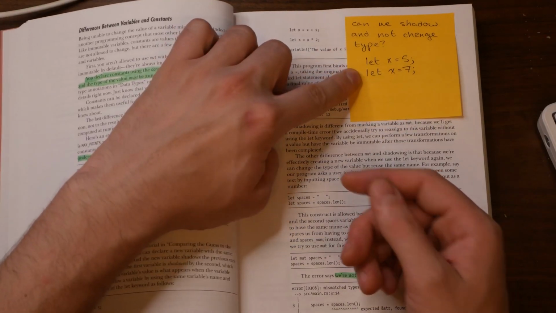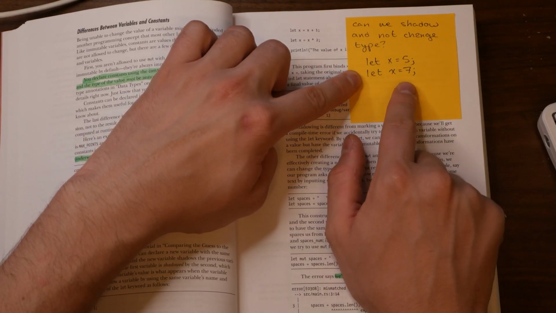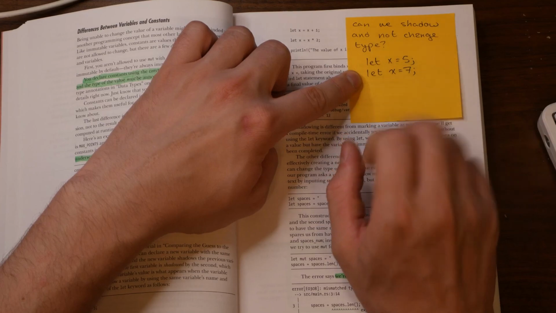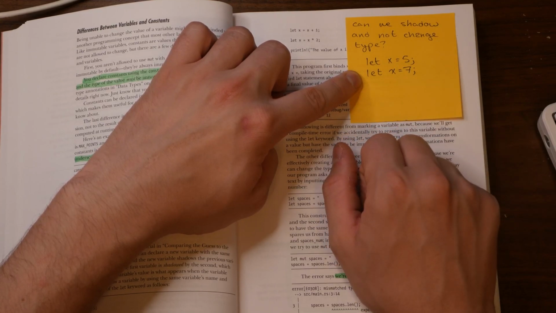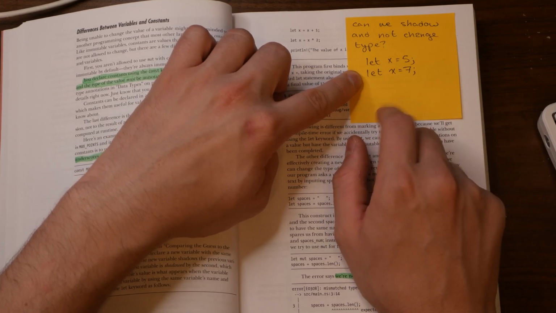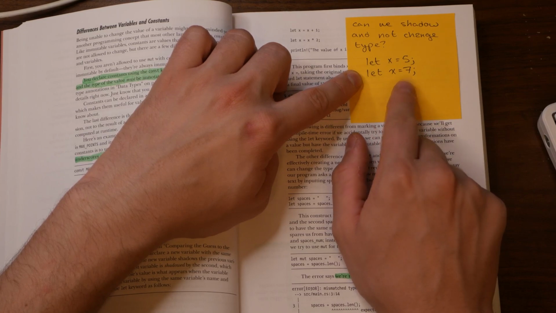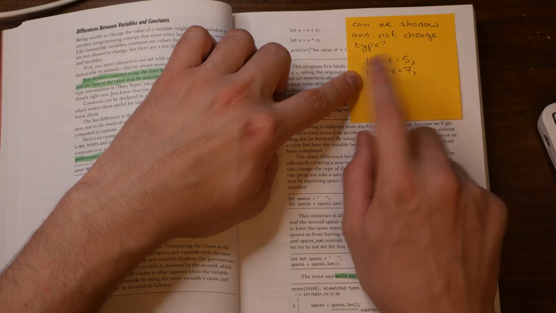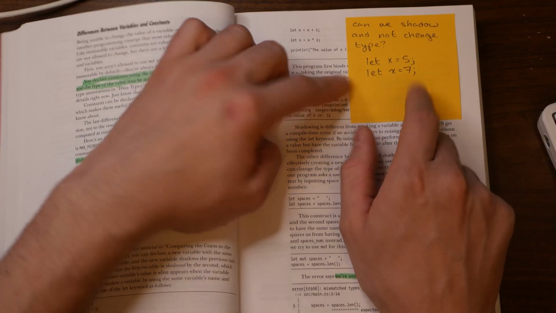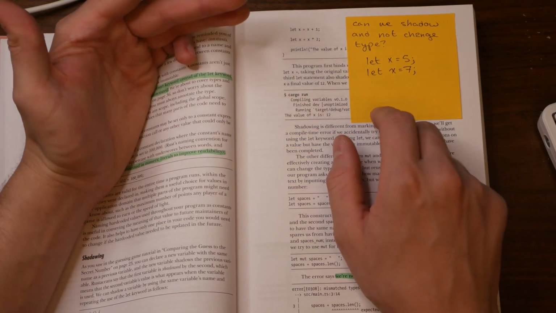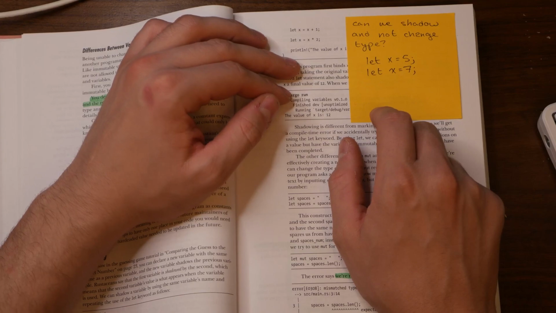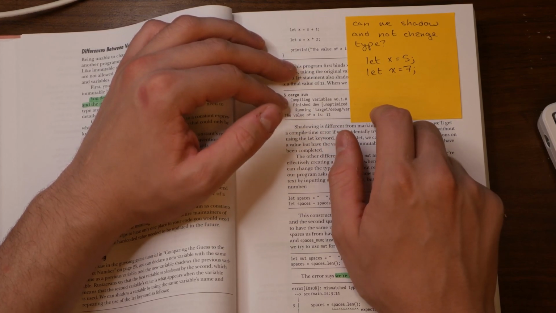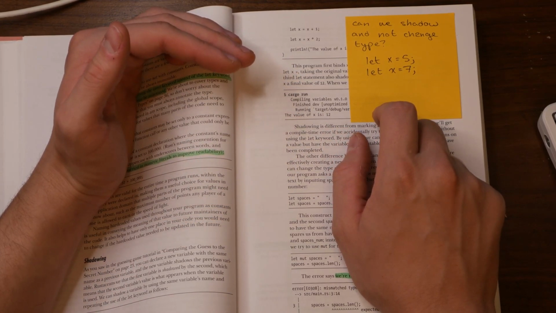And what I thought was interesting is that when we're talking about redefining these with shadowing, I want to know if I can keep the same type, because if this is possible, then what would be the value of having mutating variables at all? You would just be redefining them each time. Perhaps that's a performance issue, but I can't imagine for something as simple as a counter you're really going to see much of anything at all.